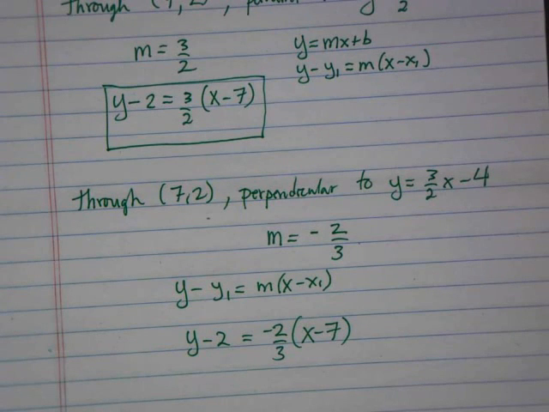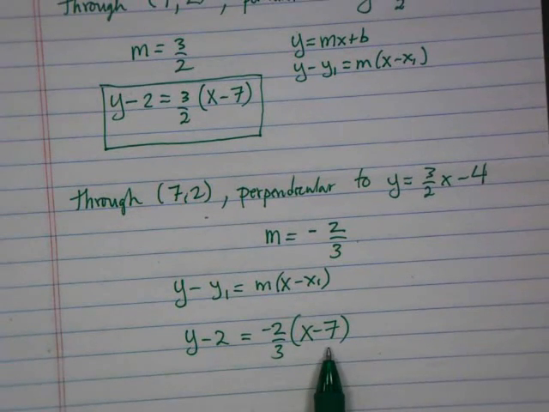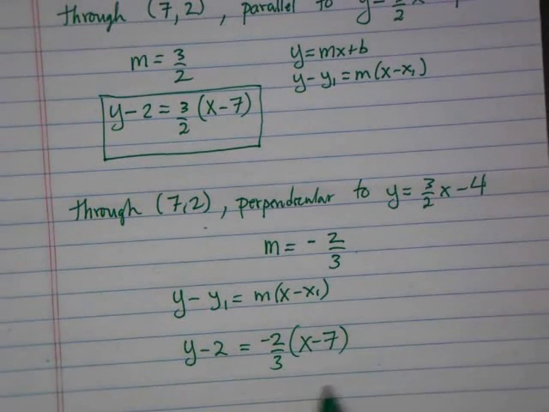So if the question says to simplify, you have to use mx plus b. If the question says write the answer in slope-intercept form, then you can still use this equation, but then you just have to simplify it. You'd have to distribute the negative 2/3 through and then add the 2 over. So basically, if the question doesn't require a y-intercept, then you can use that. Absolutely.